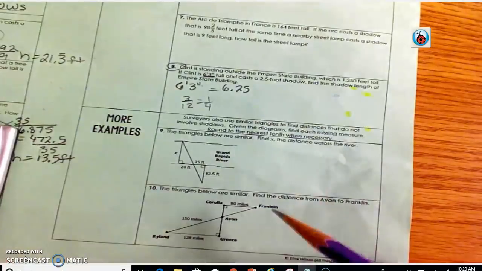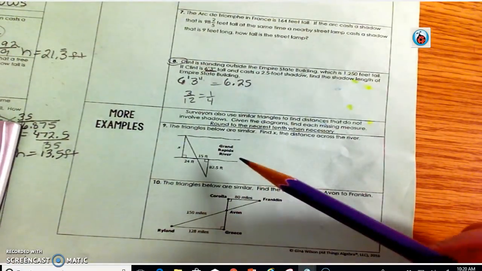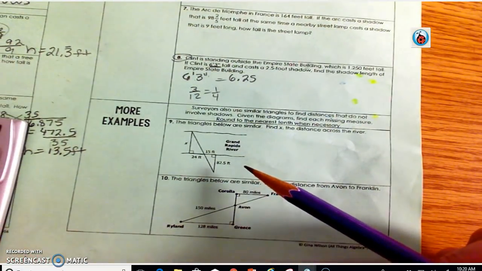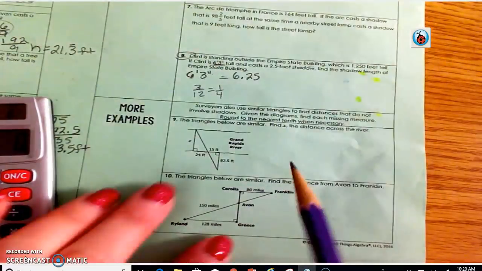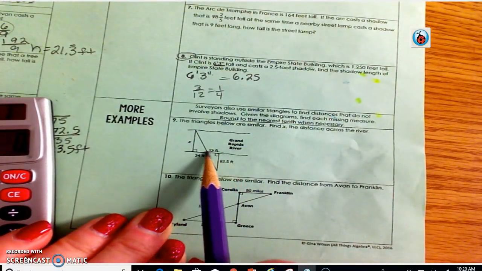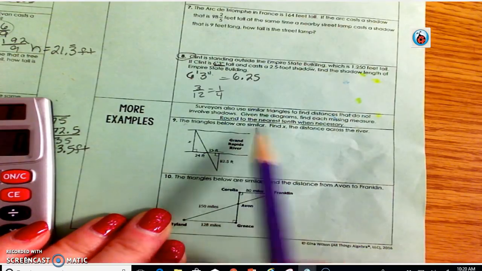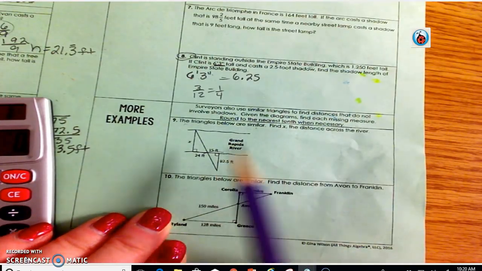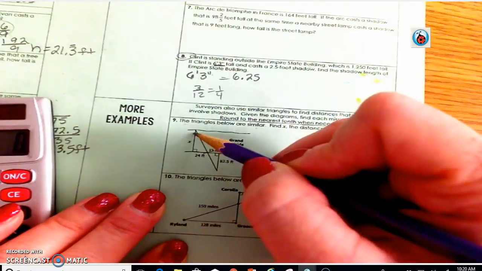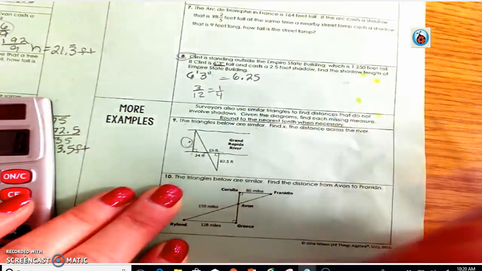The last example I want to do, these two look a little bit tricky, just a little, not a lot. But what we have is this, it says the triangles are similar, find the distance x across the river. So we're looking for this width x here.